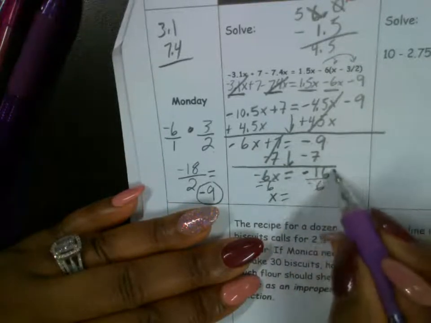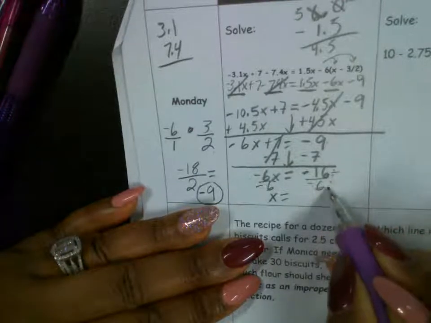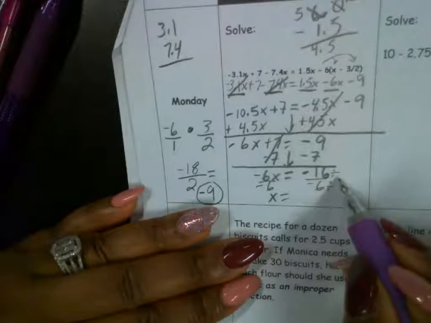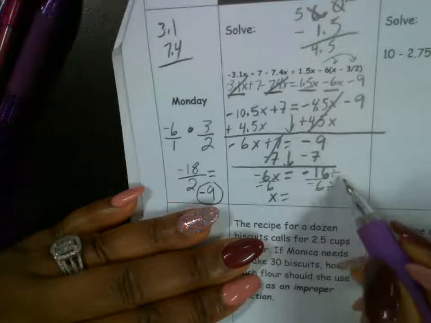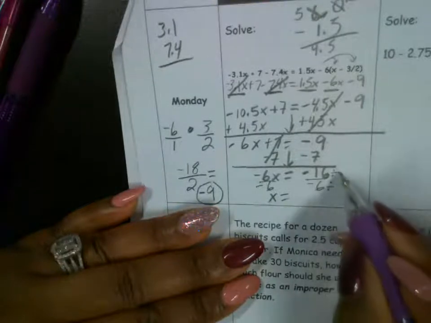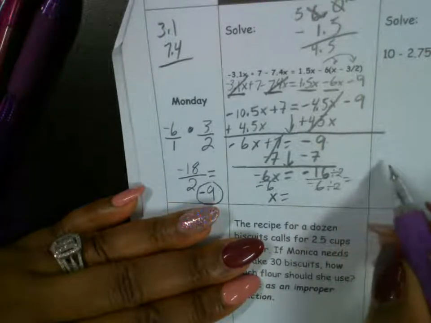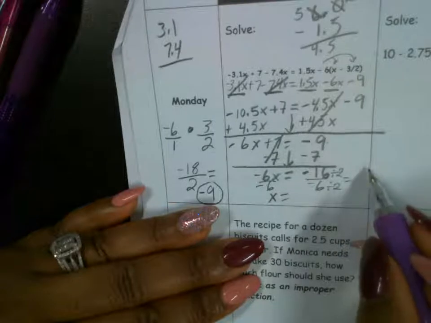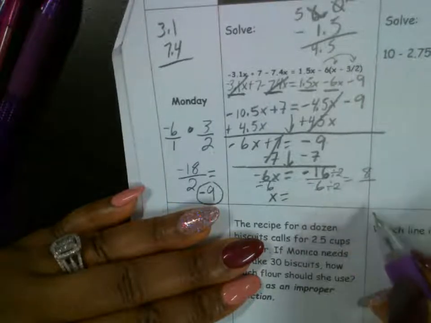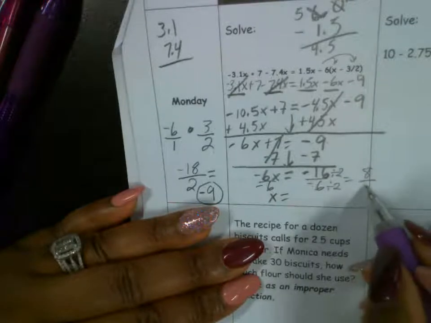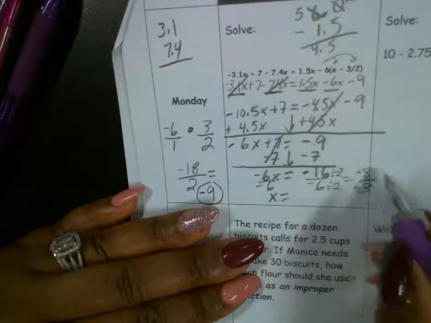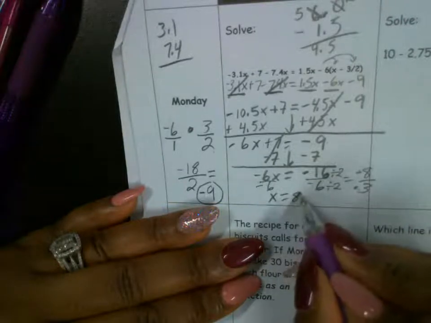Let's reduce this fraction. What can we divide both the top and the bottom by? 2, you said? Okay, so if you divide both by 2, that gives you what on the top? 8. That gives you 8 on the top, and what on the bottom? 3. That gives you 3 on the bottom. Okay? So a negative divided by negative is a positive 8 over 3.